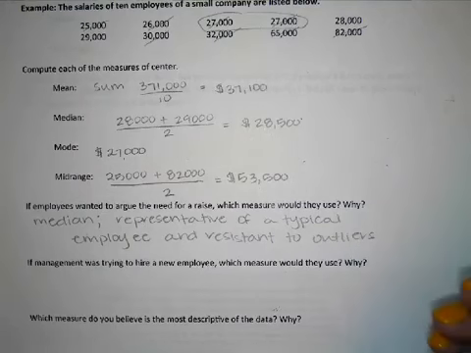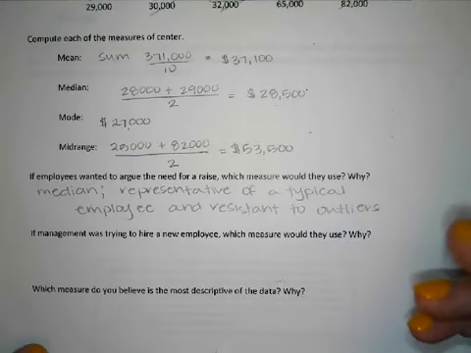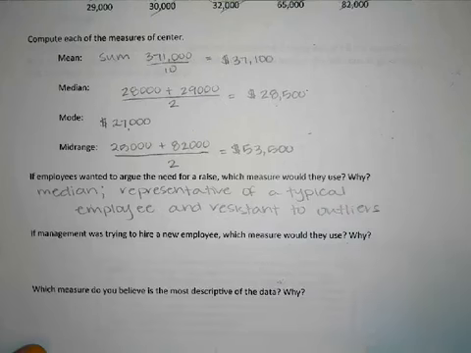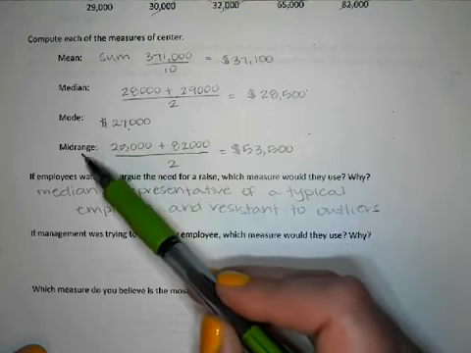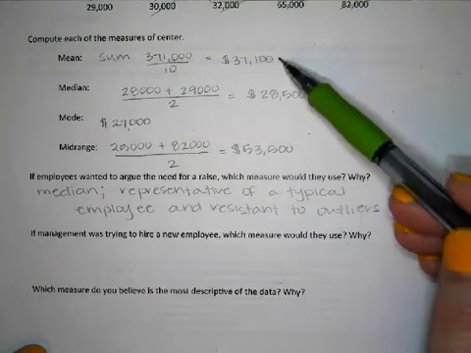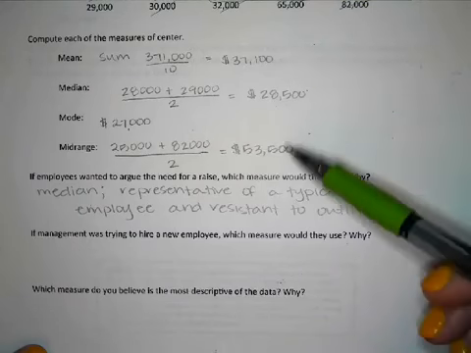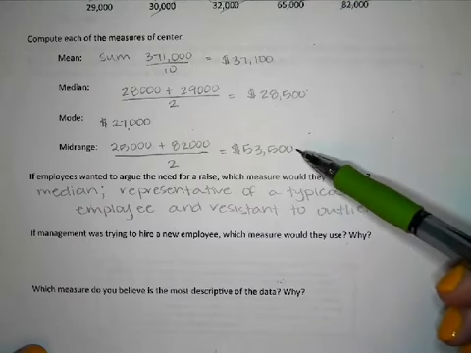If management was trying to hire a new employee, which measure would they use and why? If they're trying to hire a new employee, they probably want to bring that person in with the promise of making more money. So maybe we would go with the mid-range or the mean, but we would want to be careful, because the mid-range might not be a great value. If they make a promise with the mid-range to draw people in, then when people get the job offer and it's a lot lower than that, they might turn it down.